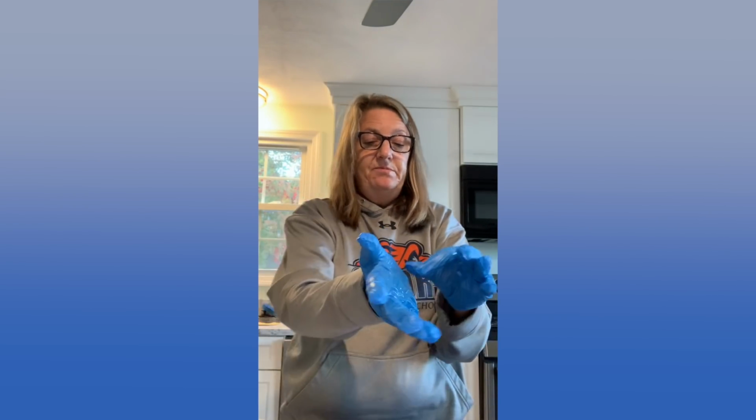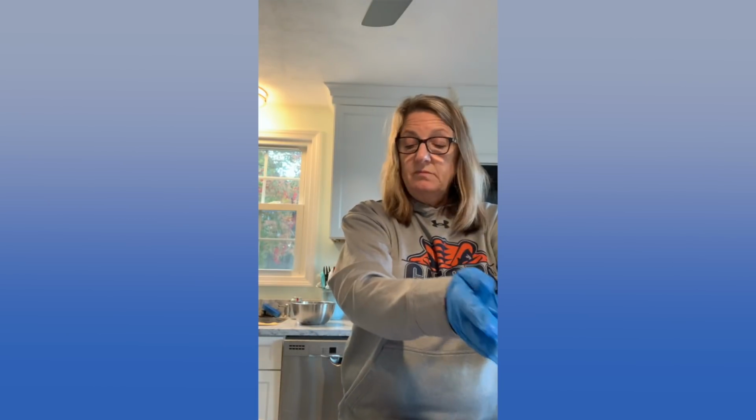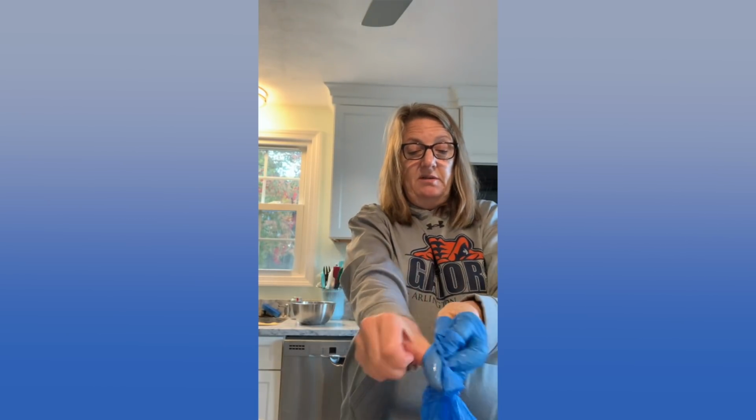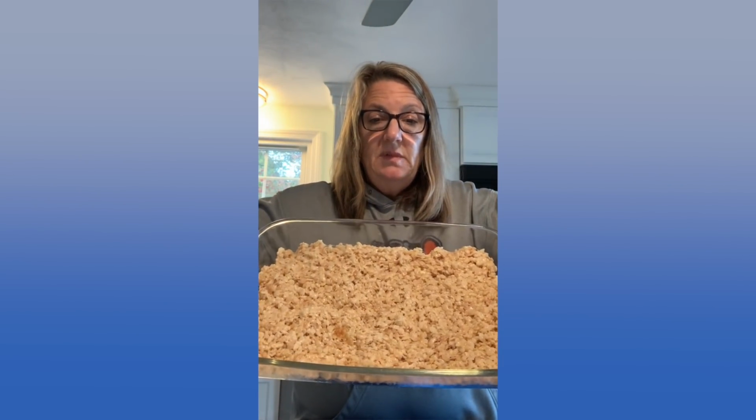So you could cut them now, but they'd probably still stick together a little bit. You wanna wait till they cool off, but they look like that. And then when they firm up, you can cut them into squares.